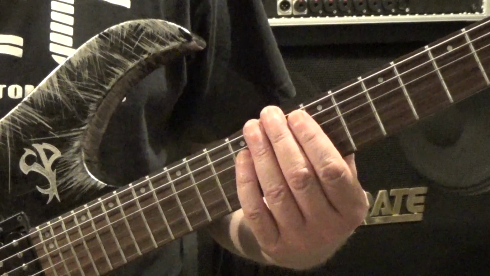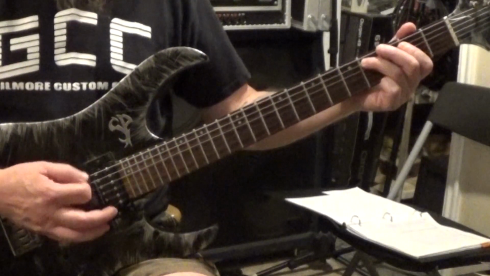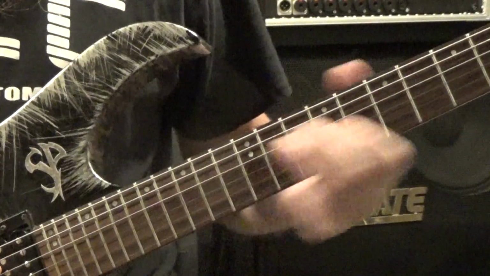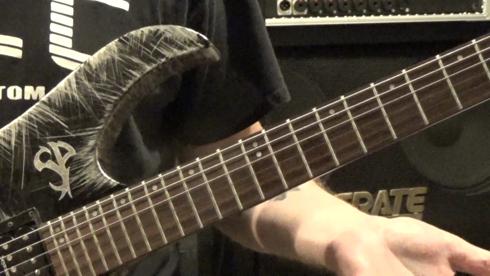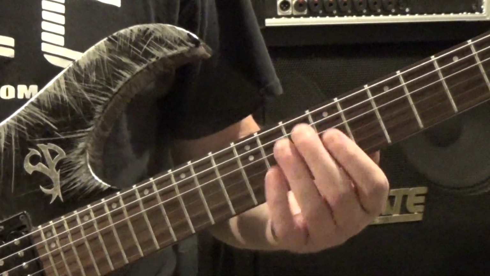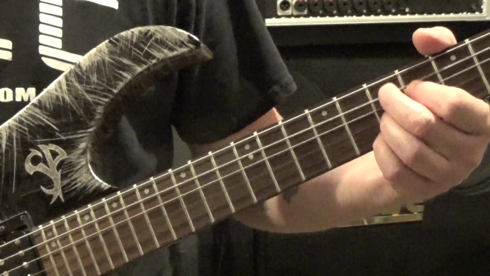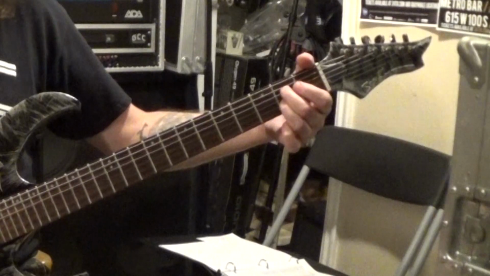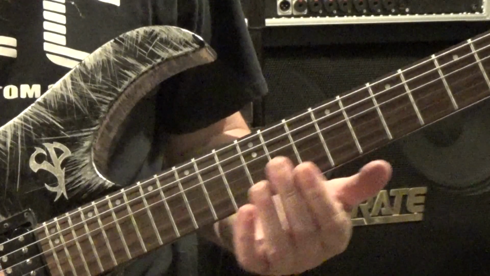So if this was just a typical shuffle thing like that, you could use the pentatonic minor, and it's going to sound really good. But for this particular thing, because of the chord voicings that I'm using, the 1 chord is E9, the 4 chord is A7, and the 5 chord is B7.